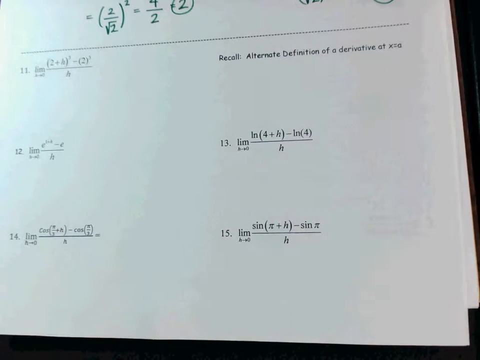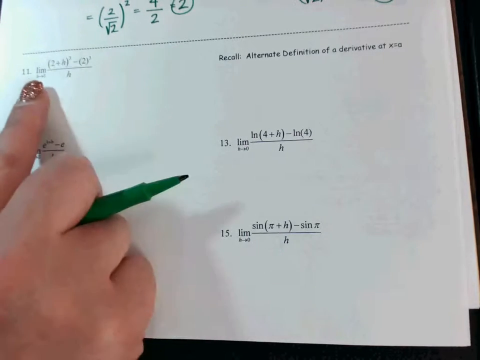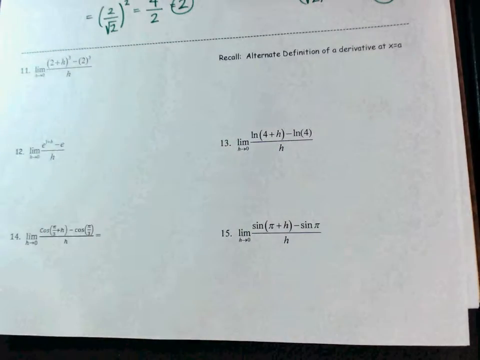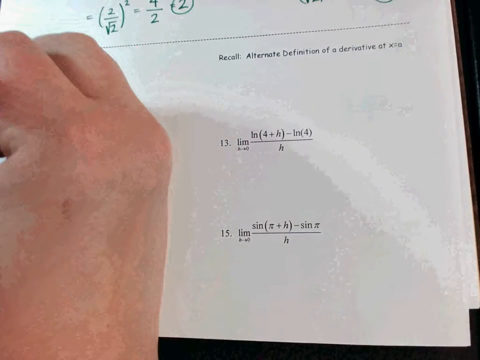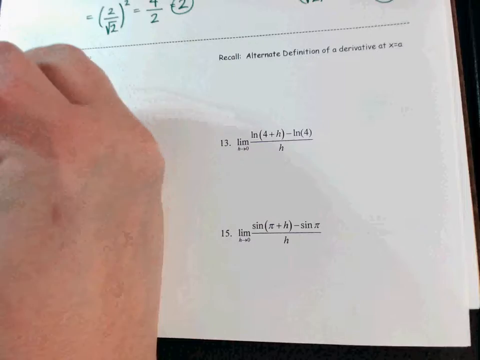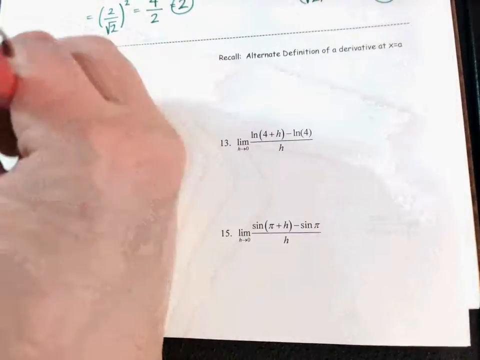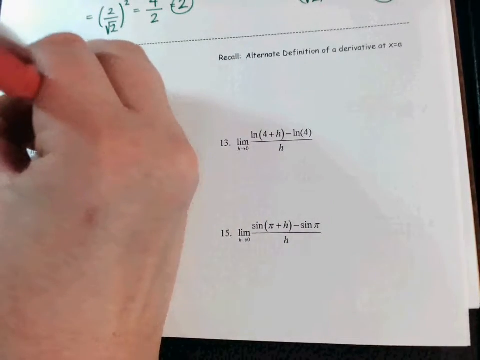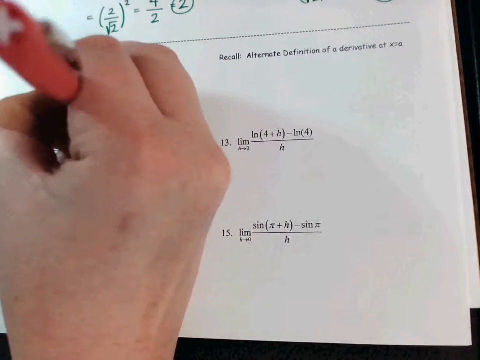Okay, next one. What is my letter in the equation? It's not an x anymore, it's an h. So when I take the derivative, h is my x. Okay, so look at the first one. Okay, limit as h approaches 0. I'm going to plug into the top and the bottom. I'm going to show you the long way first, okay, and then I'll show you the shortcut. Okay, but it would be the limit as h approaches 0 of 2 plus h cubed minus 2 cubed.